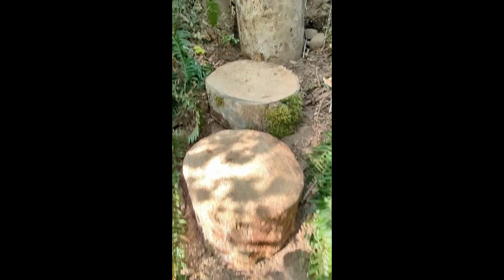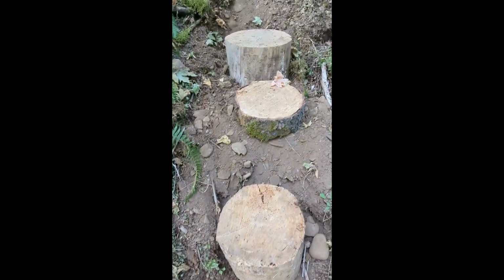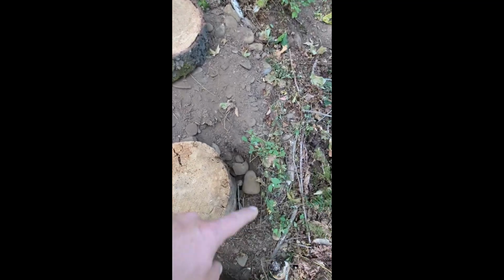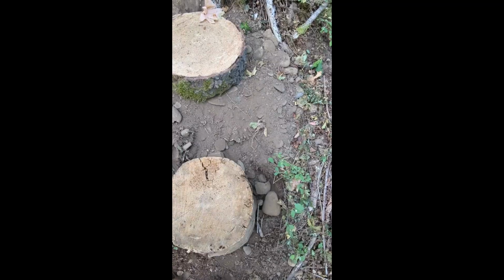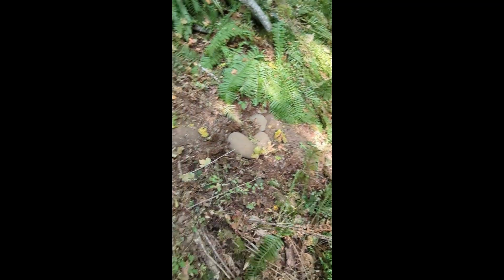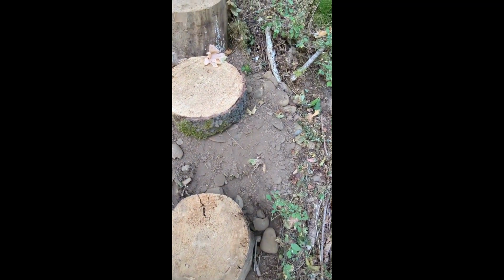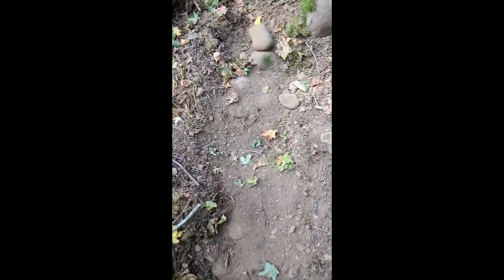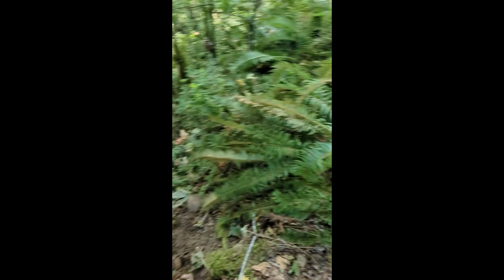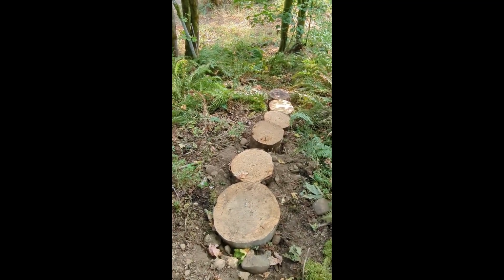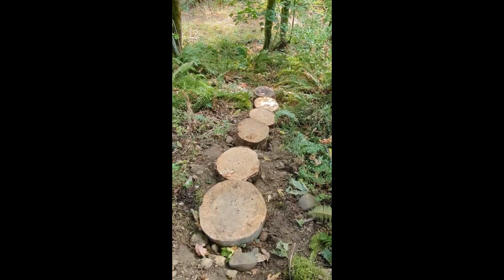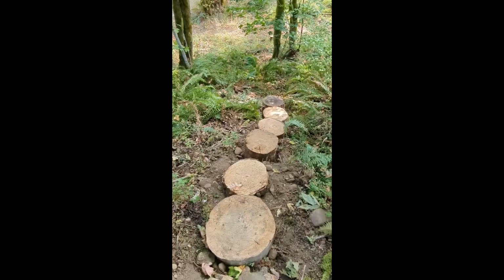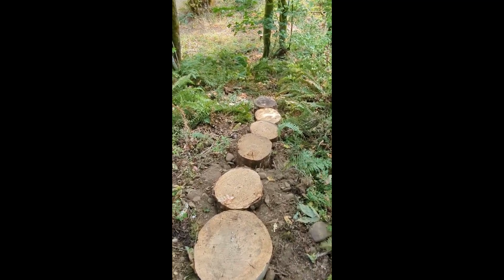They're pretty stable. The ground is soft from the digging, so I'll have to work on probably bringing in more rock or dirt, maybe dig some dirt from off the side and fill it in a little more. I think that will be better. But for a cheap solution, which is what I wanted, and a natural solution, which is what I wanted, and a solution which I am able to accomplish myself, which is what I wanted, this is working pretty well.